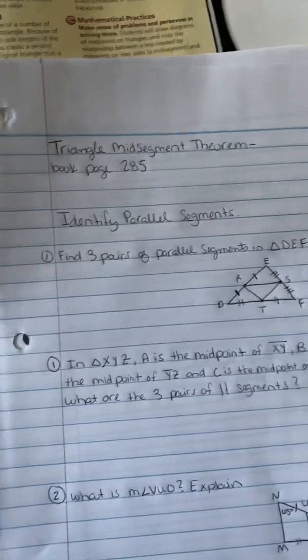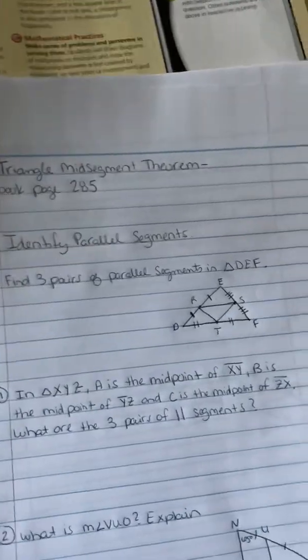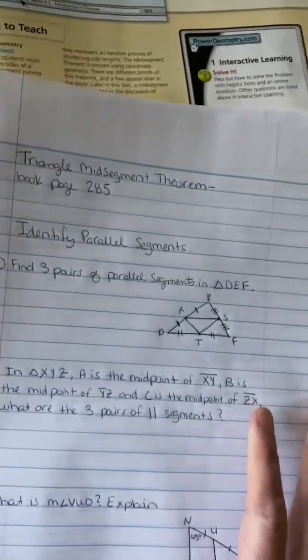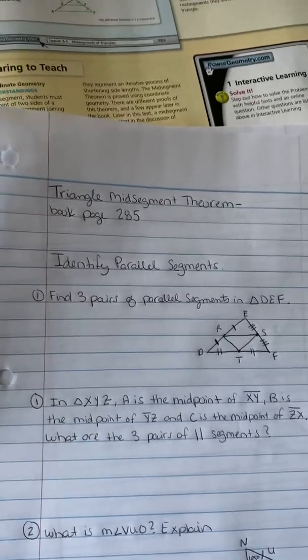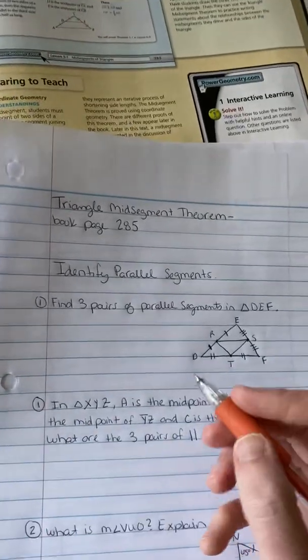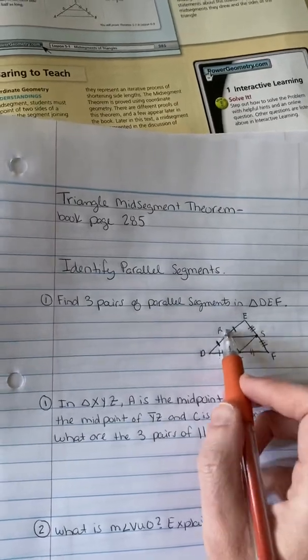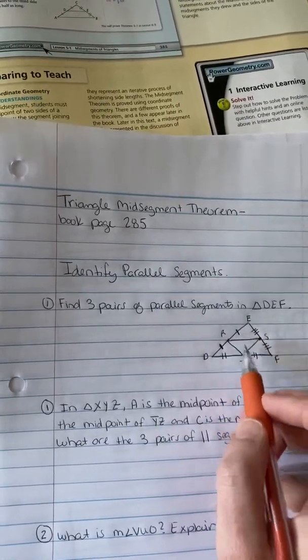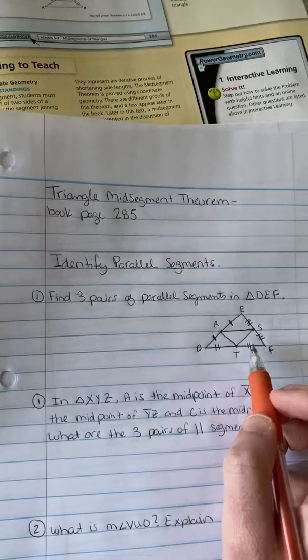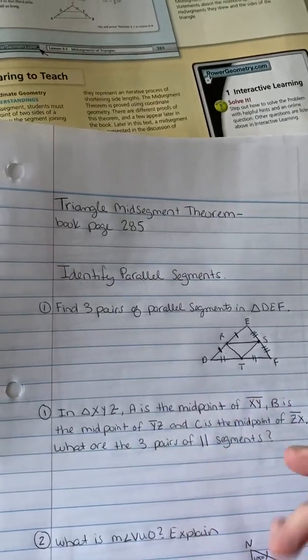Okay, so with the triangle midsegment theorem, we're going to identify parallel segments, and we're going to remember that the segment that joins the midpoints of two sides is parallel to the third side. Remember, parallel means they never intersect.